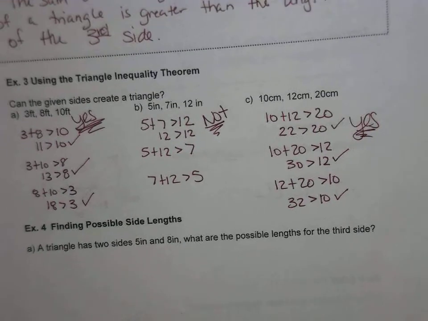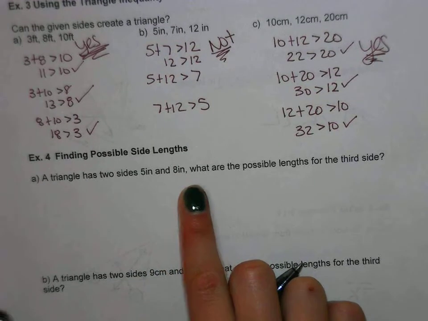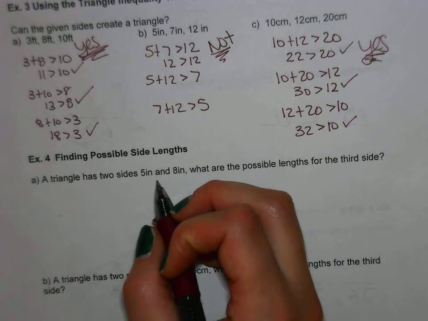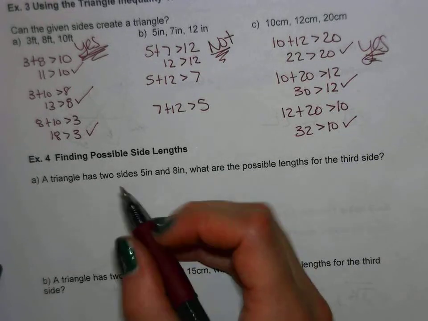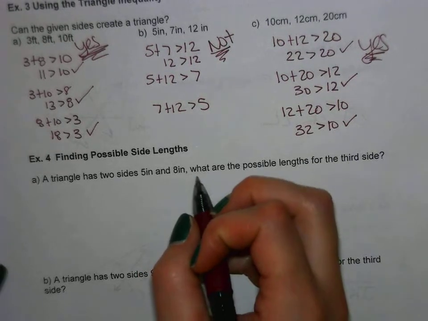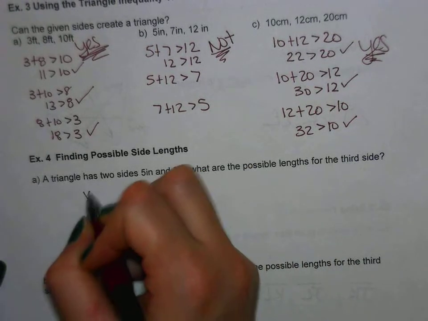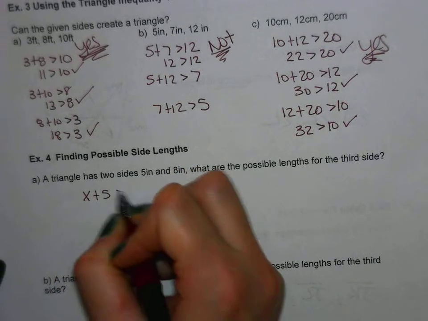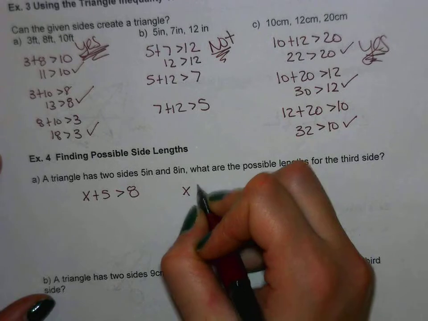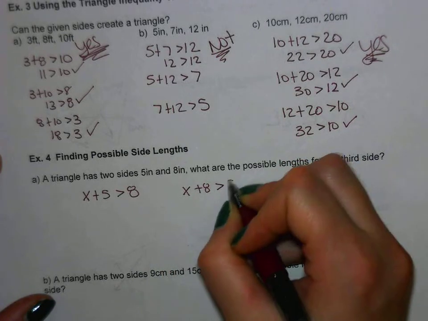So now, when we only know two side lengths, we need to find the possible lengths, or the range, for the third side. So we know that whatever our length is plus 5, it has to be bigger than 8. And also whatever that length is plus 8, it needs to be bigger than 5.